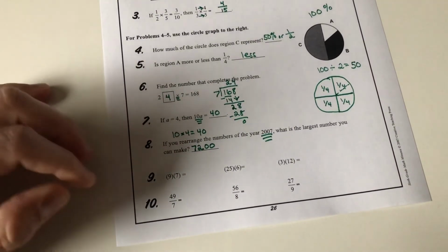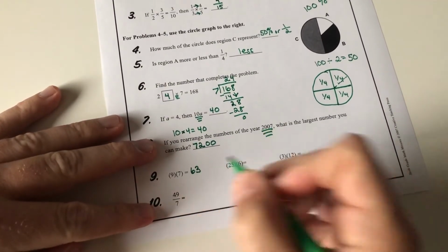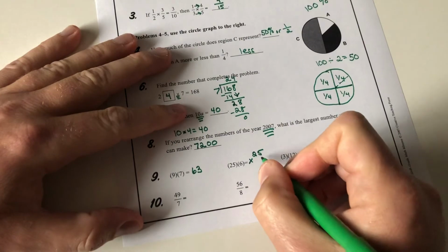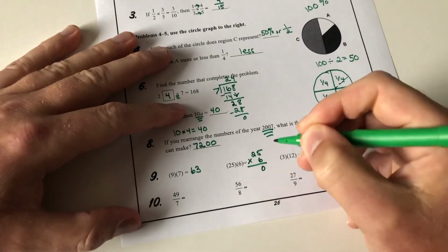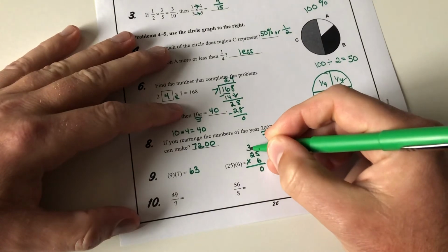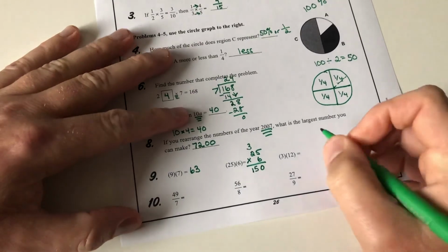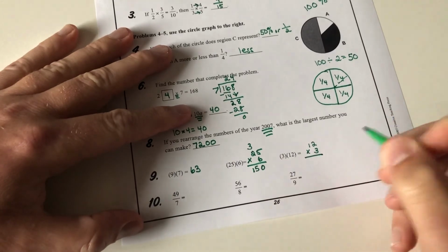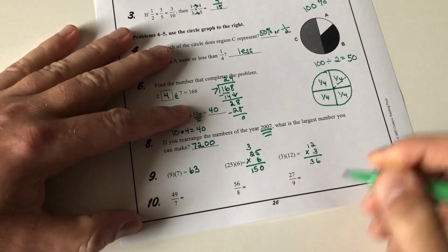Number 9 is just some multiplication. 9 times 7 would be 63. 25 times 6, easiest way to do this would be to stack it vertically. 5 times 6 is 30. 0 goes there. 3 goes up here. 6 times 2 is 12. And then I add the 3. 12 plus 3 is 15. So that's 150. 3 times 12. Again, stack it vertically. 2 times 3 is 6. 3 times 1 is 3, or 36.